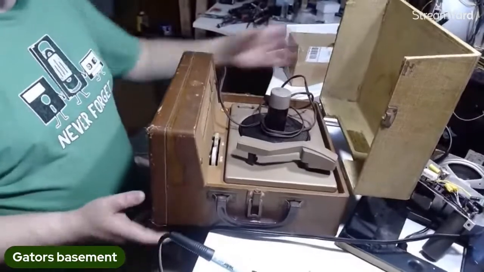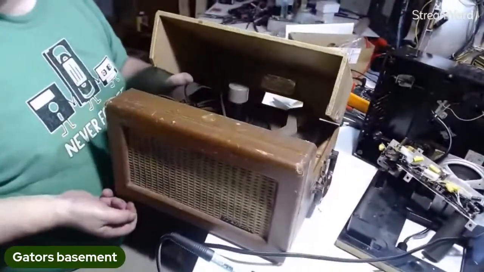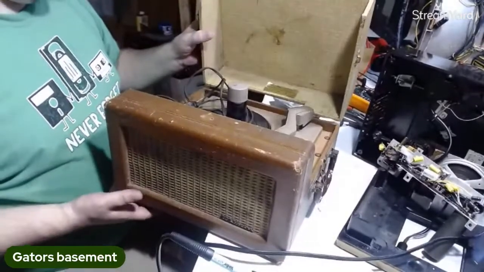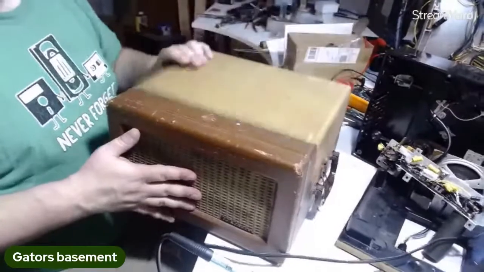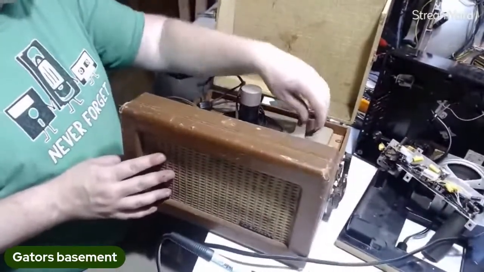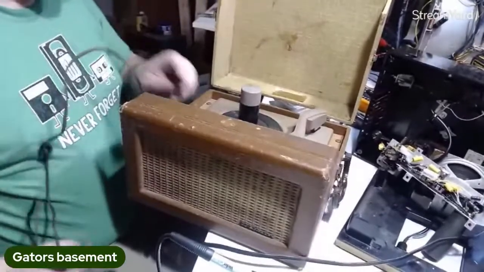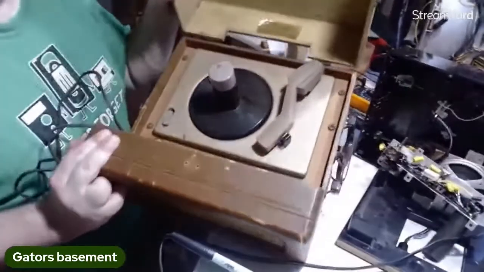But this is a model that's more of a suitcase. I mean, they've both got everything built in. And they both need to be powered by AC. But this one is more of a suitcase with a handle model. But it's the same type of thing, a little 45 player. And this one I've not worked on any. And this one also has a tone control in addition to the volume control.